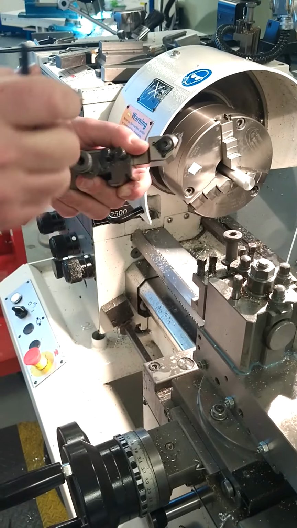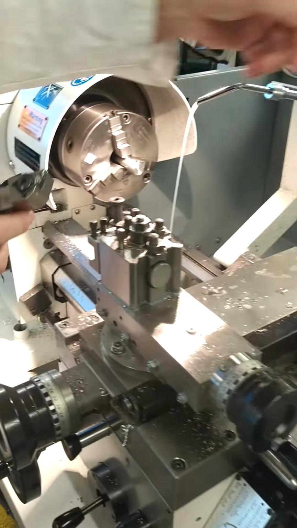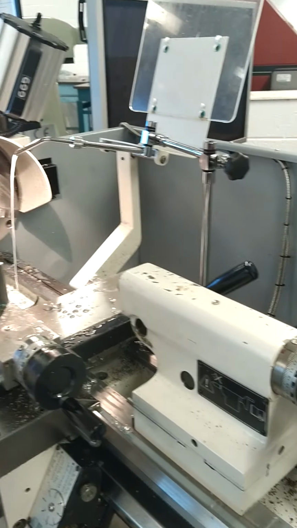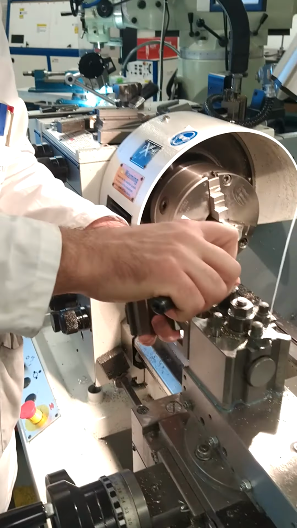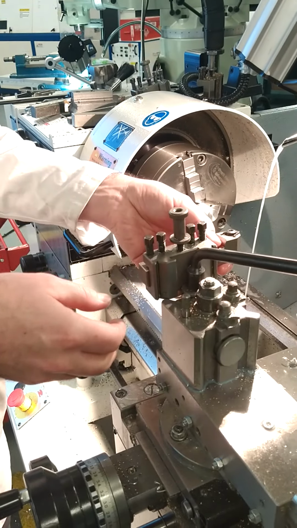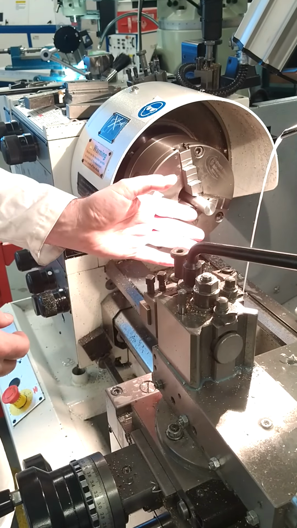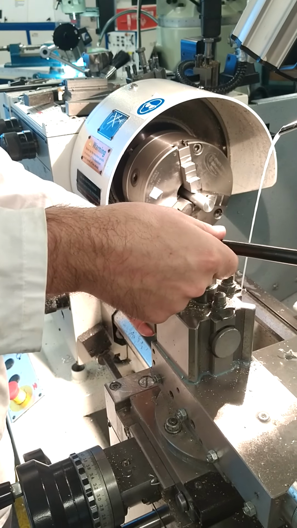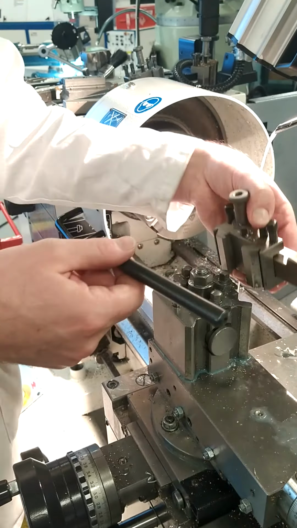Now to install this into the tool post, again for all the names that we're talking through, refer back to the manual that was previously shown in the video. So to slot this in position, it would slide in that position there for starting the machine. But we first now need to set the tool height on center of the revolving tool. This is the revolving center used for setting up the tool heights.